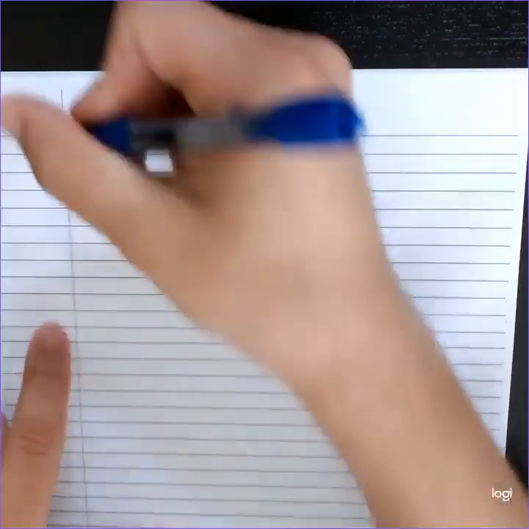So let's take a look at now how we can do that for ourselves, how we can factor the polynomial without being given that information, how we can find it for ourselves. So we're going to begin with what's called the rational zeros test.